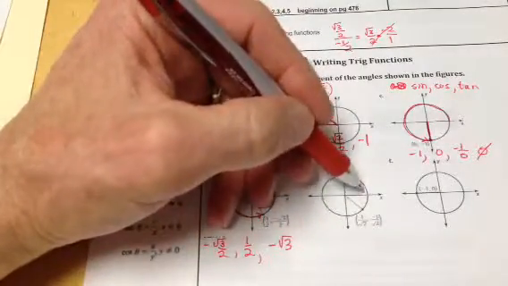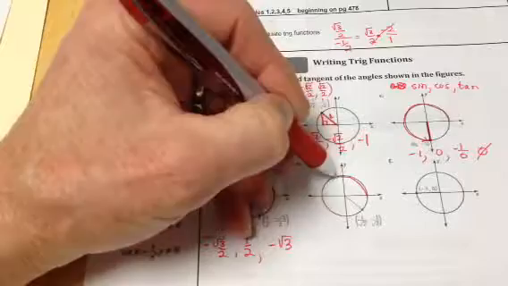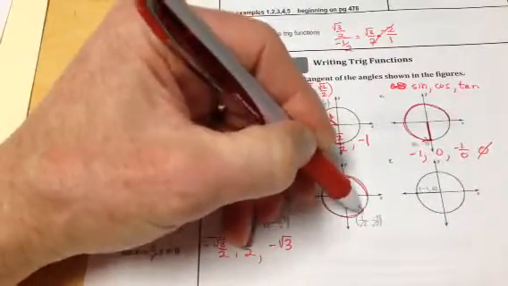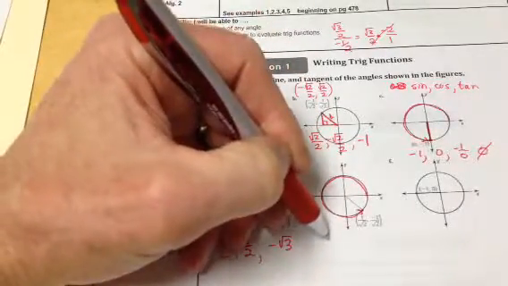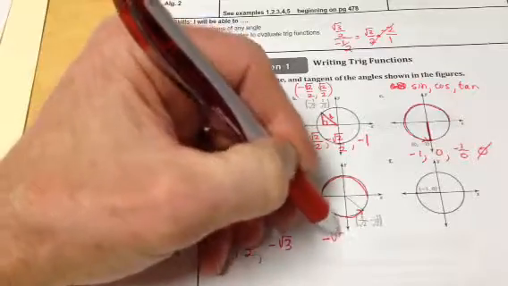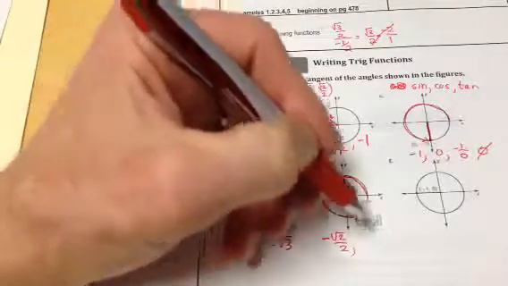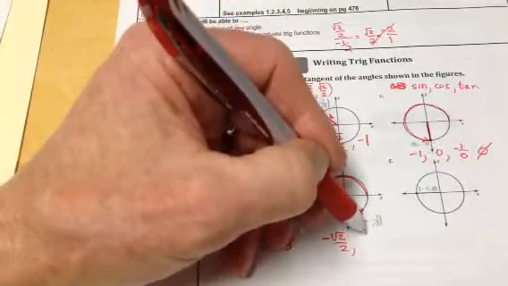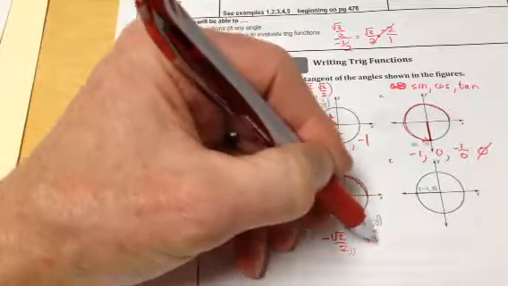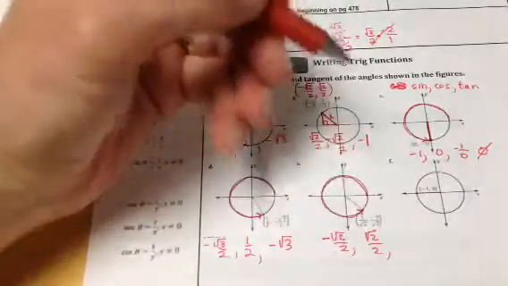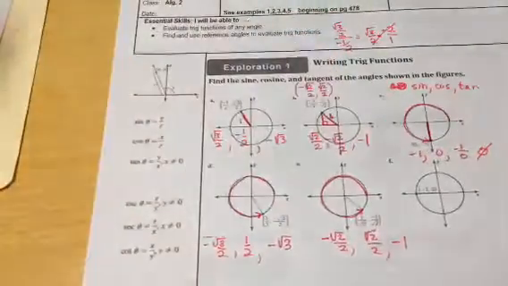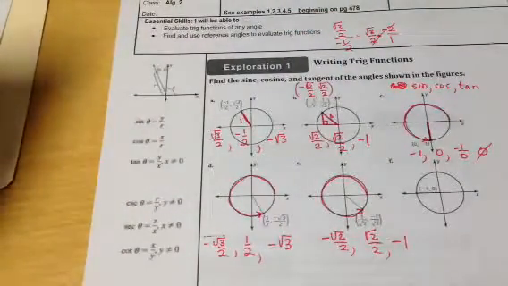We've got another angle halfway in between, so this is going like this, but the sine is negative this time, -√2 over 2. The cosine is +√2 over 2, and the tangent this time, again, is -1 because we had negative over positive.